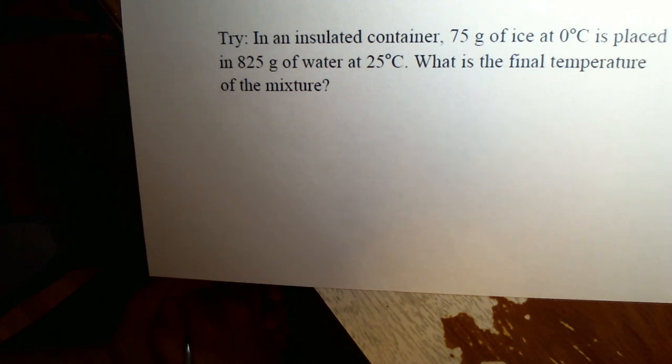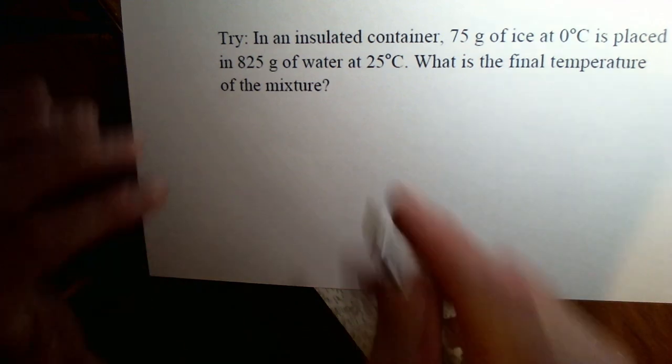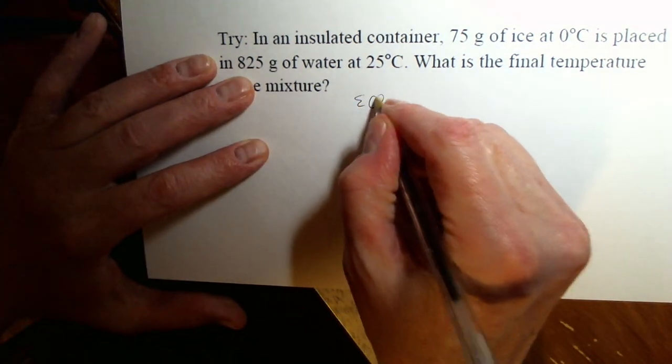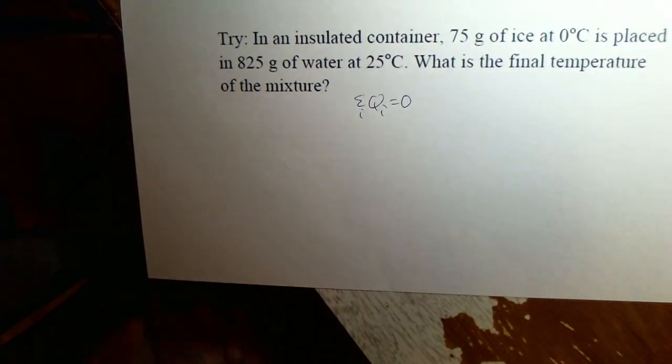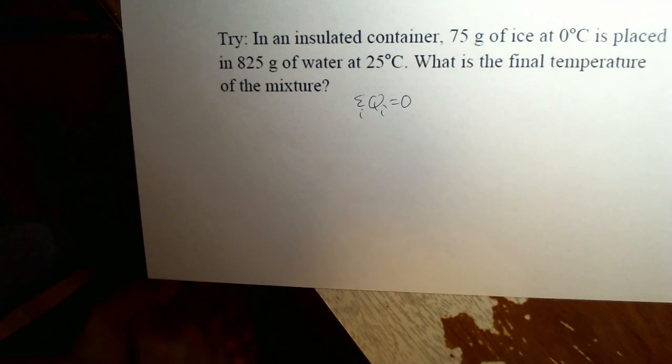And notice it says an insulated container, so we can use the idea that the sum of heats is 0 because the system is isolated from the rest of the universe by the insulation. So we look at this and there are two possibilities.